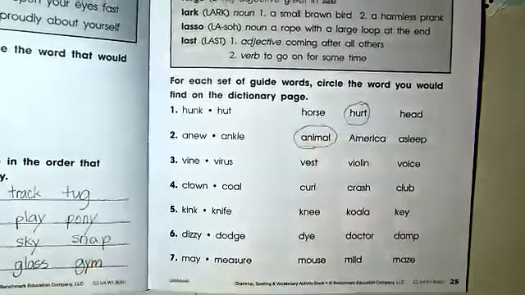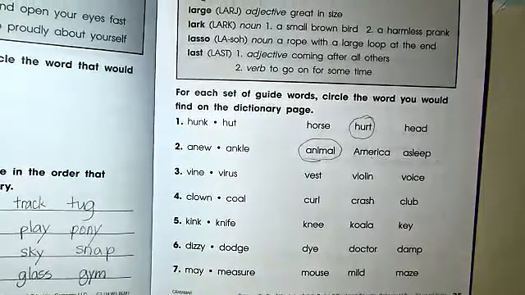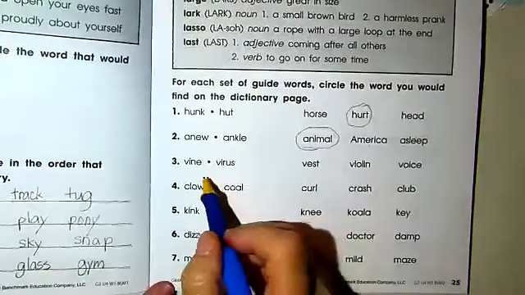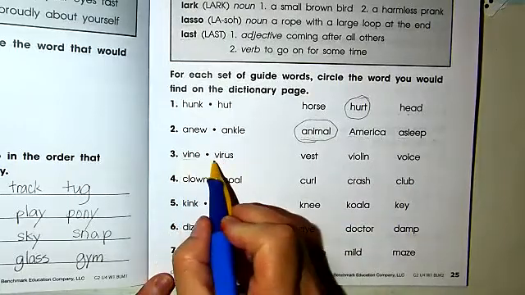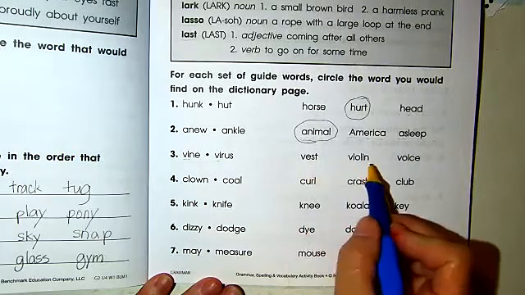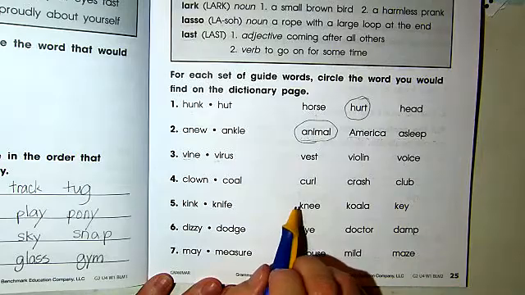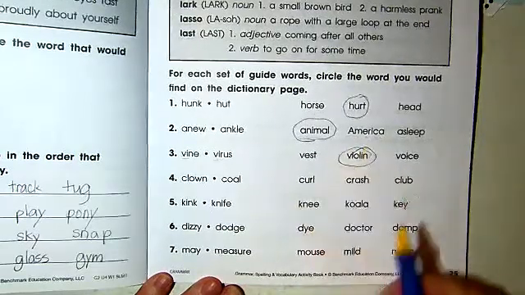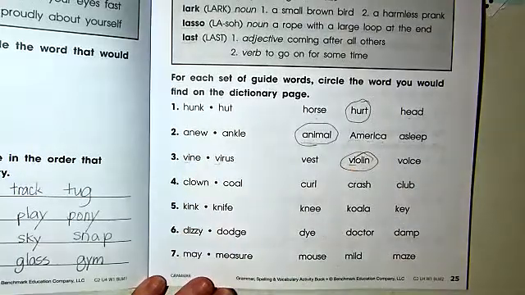These two do not. We have vine, virus. So we're looking at VI. Vest, violin, voice. Violin has that VI, and it's going to come between those two.